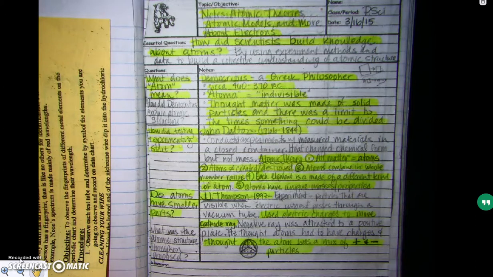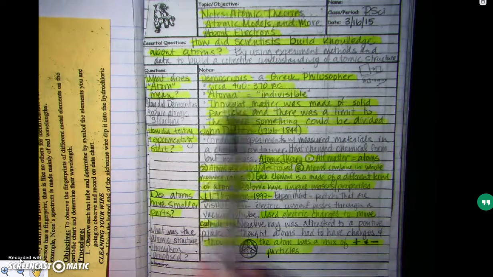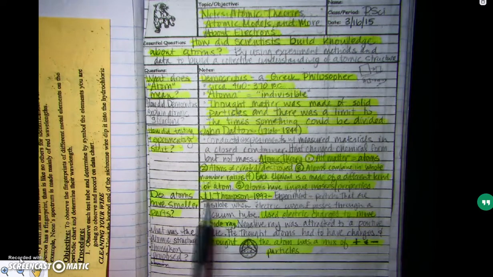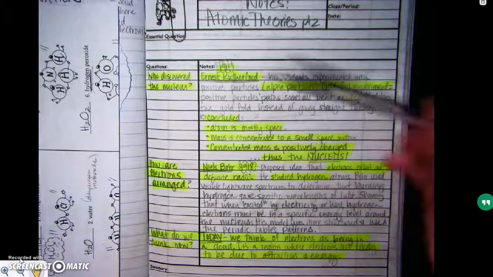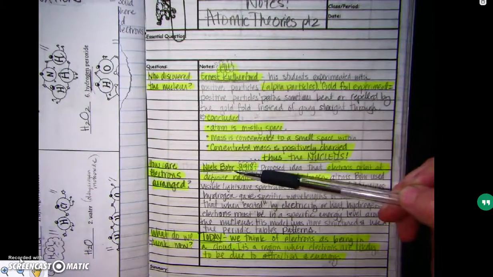But what we were really talking about here were 5 historic figures that really put into building knowledge in terms of society, how we understand what atoms are. So we talked about Democritus, Dalton, Thomson, and then there's another page of notes, and that included Rutherford and Bohr.